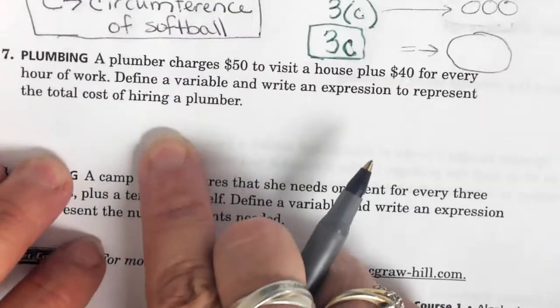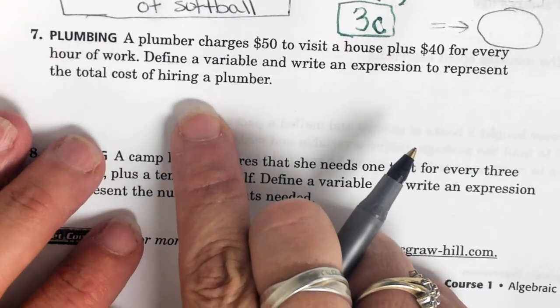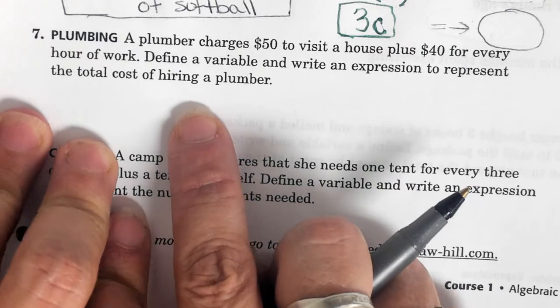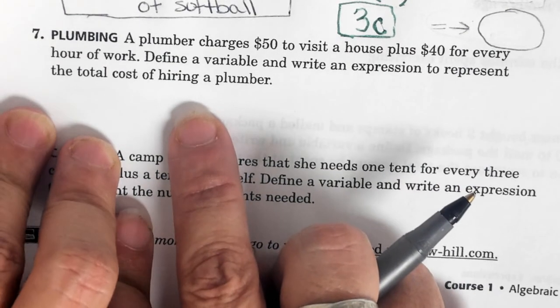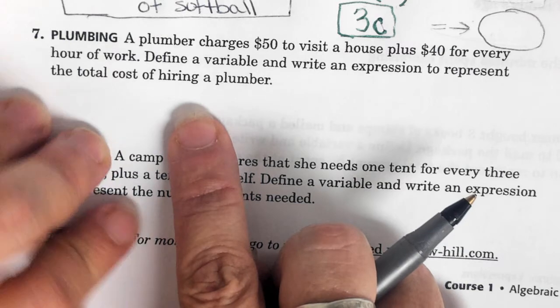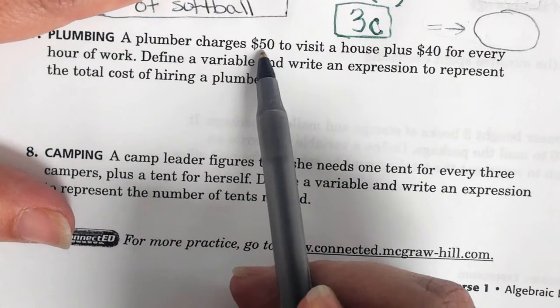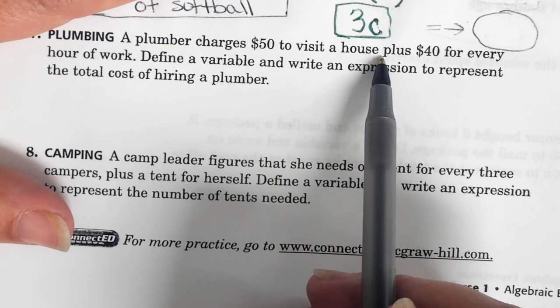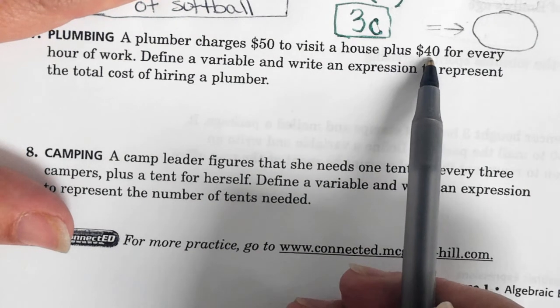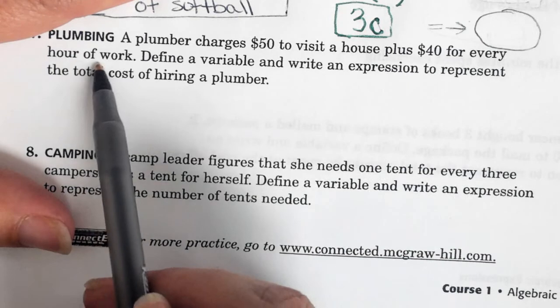Yeah. Okay, now this one. This is a real world question that all of us parents use all the time. And I really wish you'd listen because it makes sense. Okay. A plumber charges $50 to visit a house plus $40 for every hour of work.